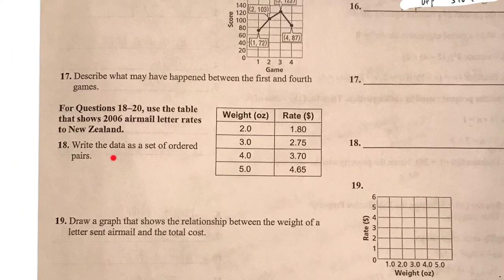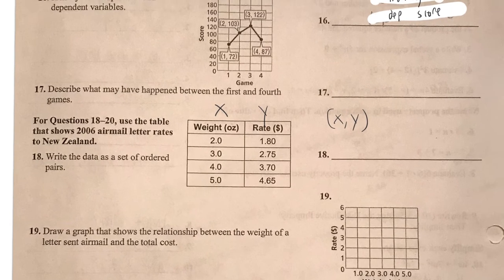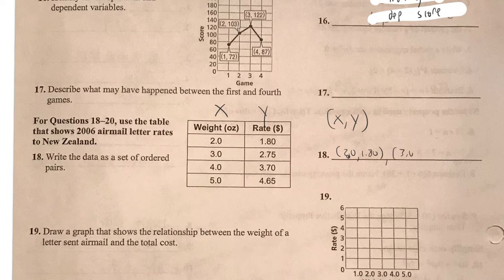That's that one. 18, write the data as a set of ordered pairs. Okay, so it is often the case that if you're presented with a table, this is like the X and this is the Y. And ordered pairs are like X comma Y. Okay, so really the ordered pairs are going to be 2.0 comma 1.80. Another ordered pair would be 3.0 comma 2.75. Another ordered pair obviously would be 4.0 comma 3.70.